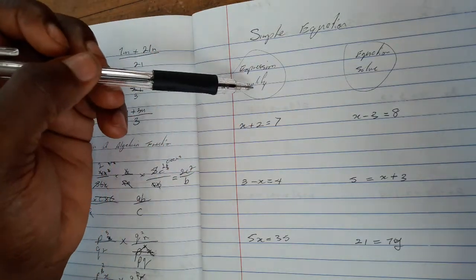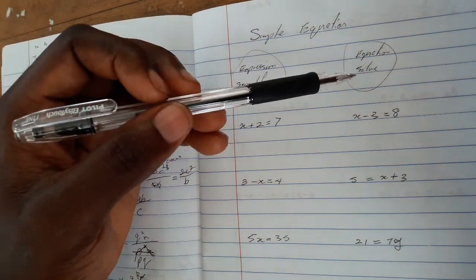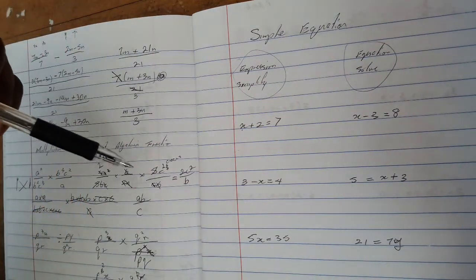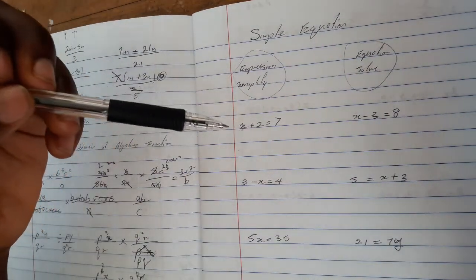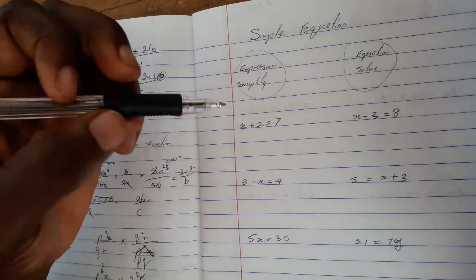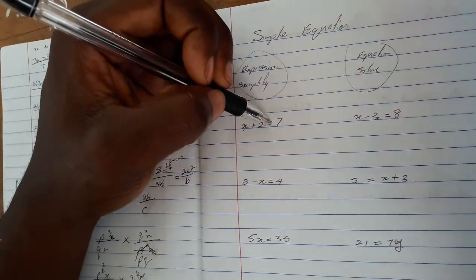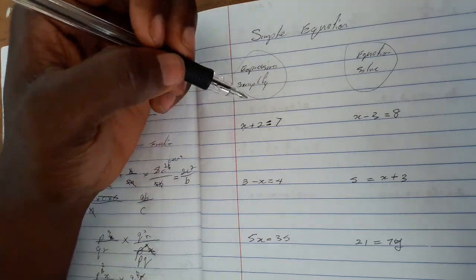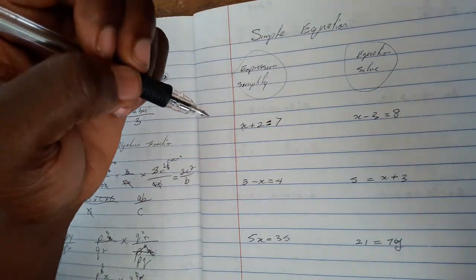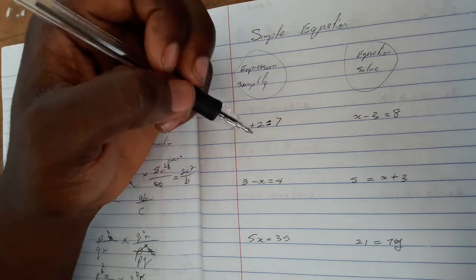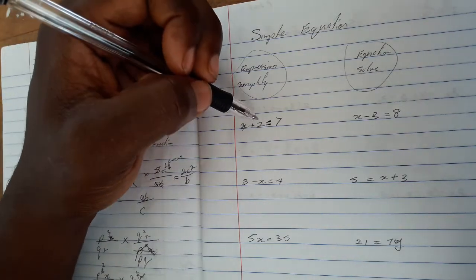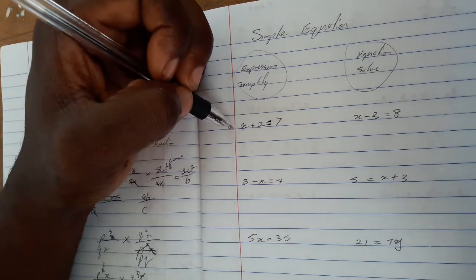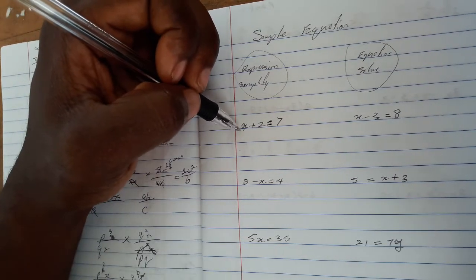For an expression, we simplify. For an equation, we solve for the value of the variable. All we were doing here was simplifying. In this case, we have to find the value, the absolute value of x. How do we do that? This equal sign here, we have to take stuff over it and bring stuff over it and so on. As we manipulate the equation, the intention is always to have the variable on one side of the equal sign and the numbers on the other side.